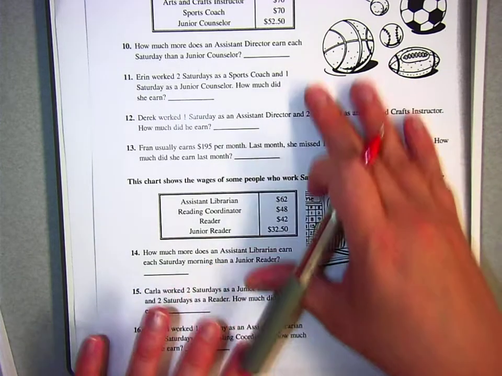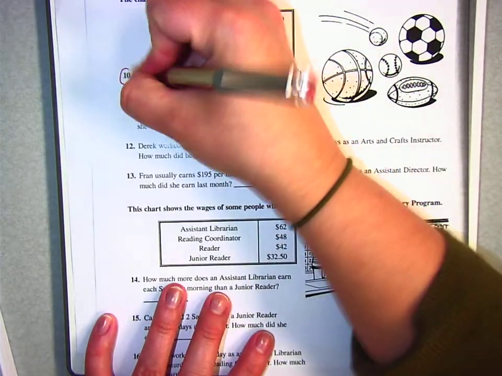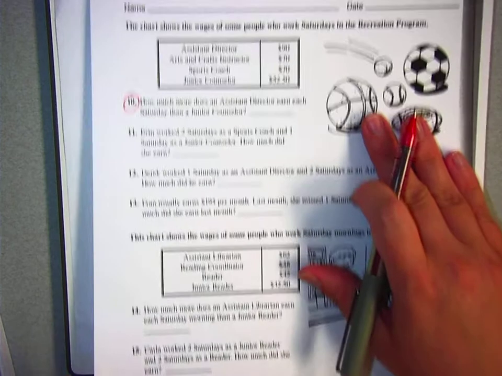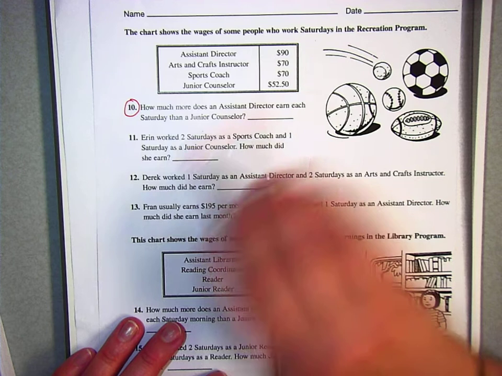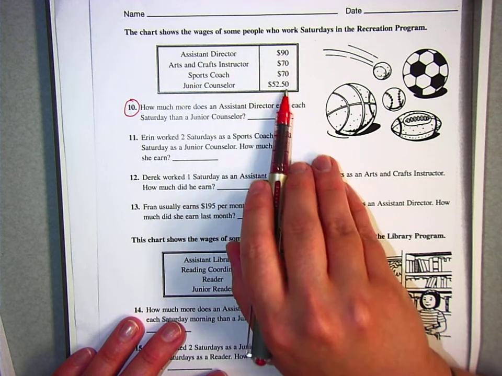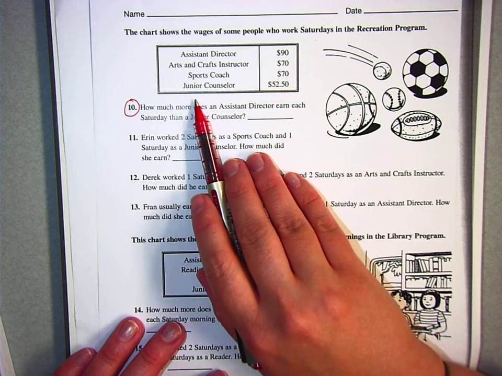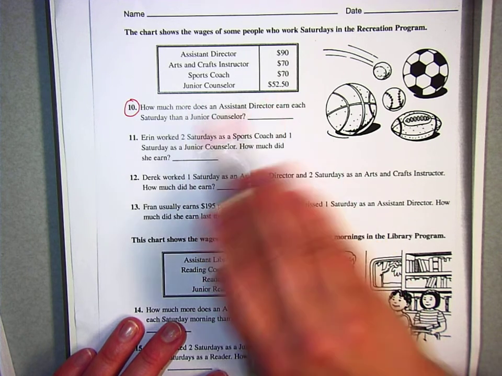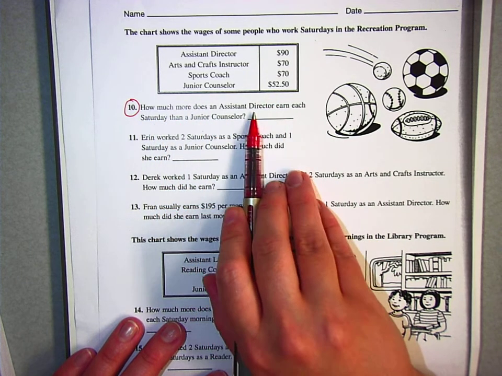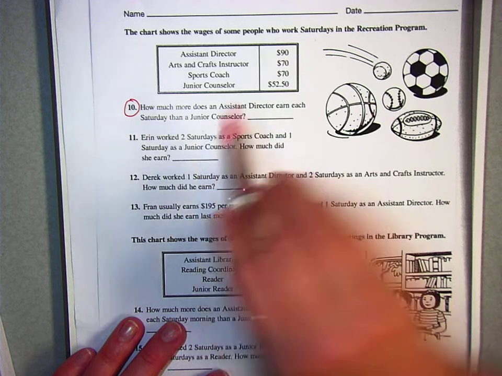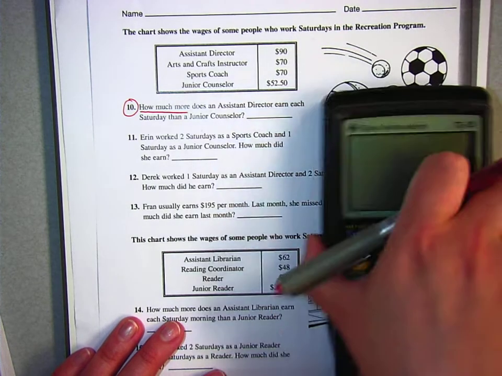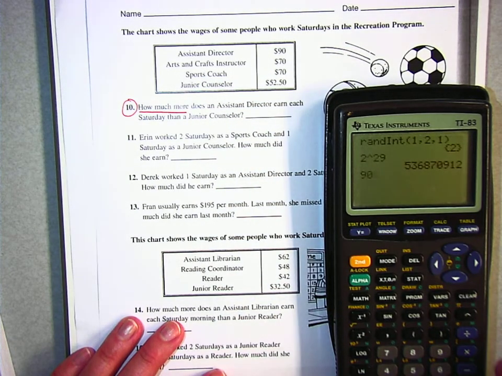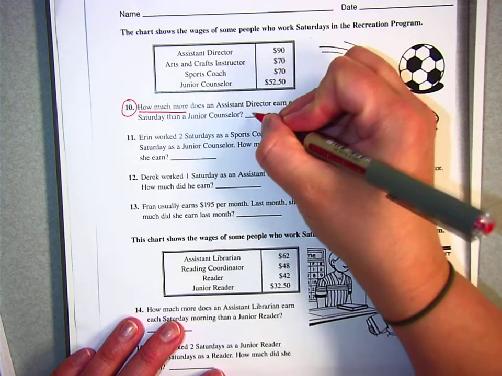And then let's try to jump to number 10. These ones are set up a little differently because here you find out that people who work Saturdays in the recreation program at the YMCA make different amounts of money. If you're the assistant director, that's $90 a day, but if you're the junior counselor, it's only $52.50 a day. So the first question is, how much more does an assistant director earn each Saturday than a junior counselor? How much more means we're just worried about subtraction. I think I told you that the math in this class was pretty easy. So we're going to take $90 and subtract $52.50, and I got $37.50.